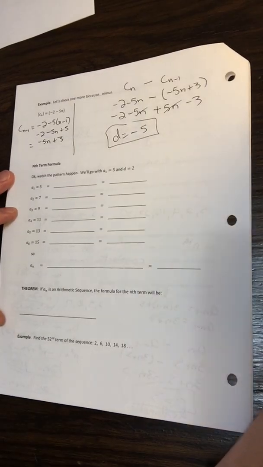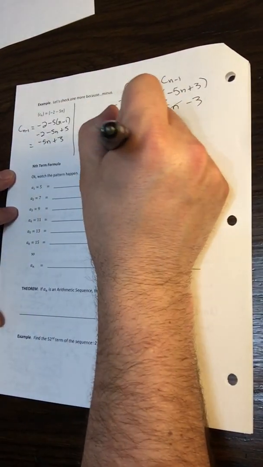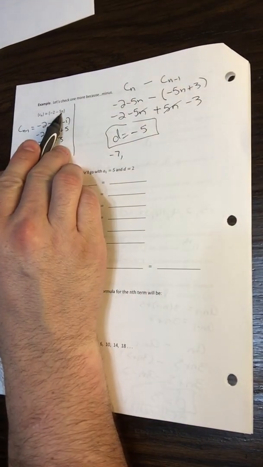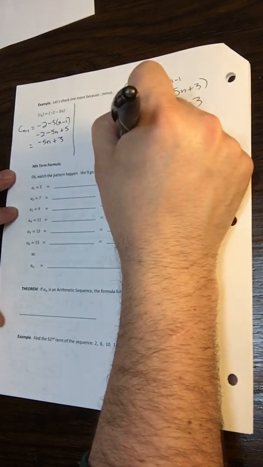This is going to be arithmetic. Let me show you. I'll put in a 1. Negative 2 minus 5 is negative 7. I'll put in a 2. Negative 2 minus 10 is negative 12.